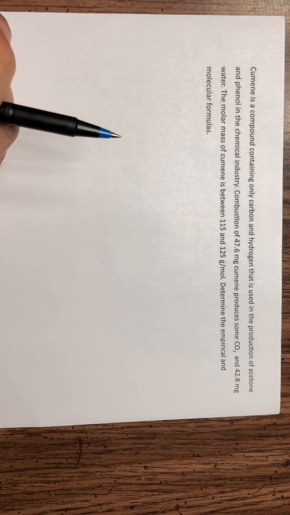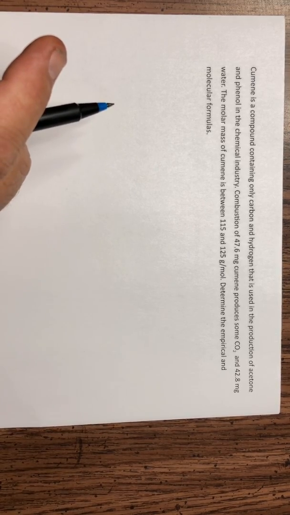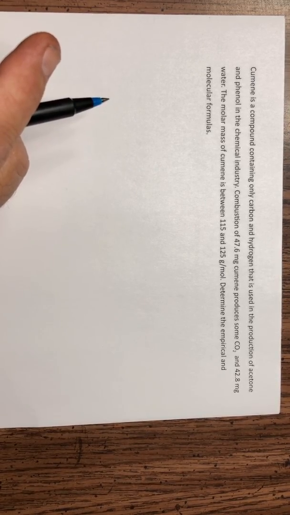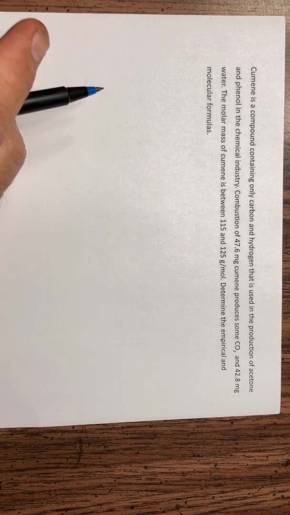It's a combustion problem, it's a stoichiometry problem, and it's an empirical formula problem, right? It says cumene is a compound containing only carbon and hydrogen that is used in the production of acetone and phenol in the chemical industry. Combustion of 47.6 milligrams of cumene produces some carbon dioxide and 42.8 milligrams of water. The molar mass of cumene is between 115 and 125 grams per mole. Determine the empirical and molecular formulas.